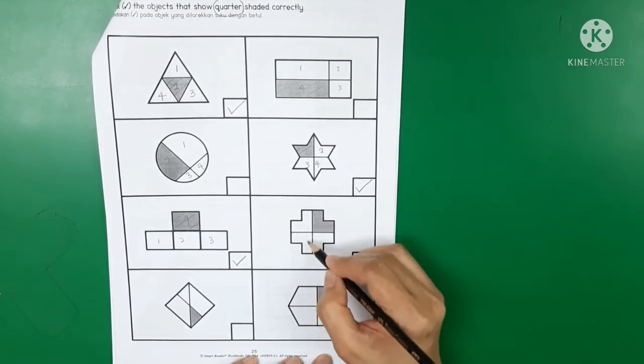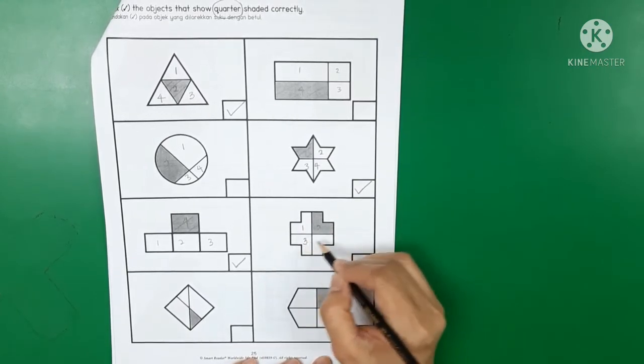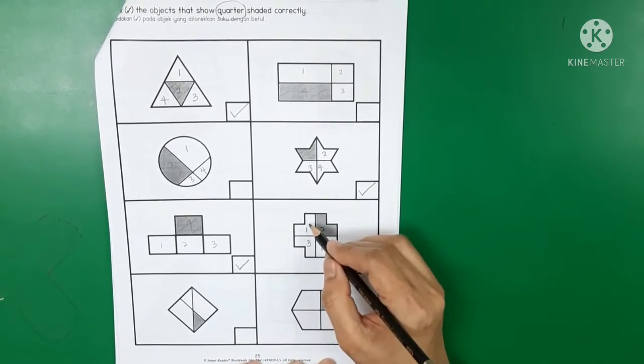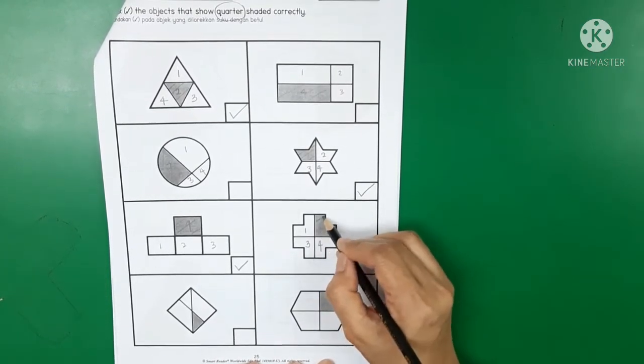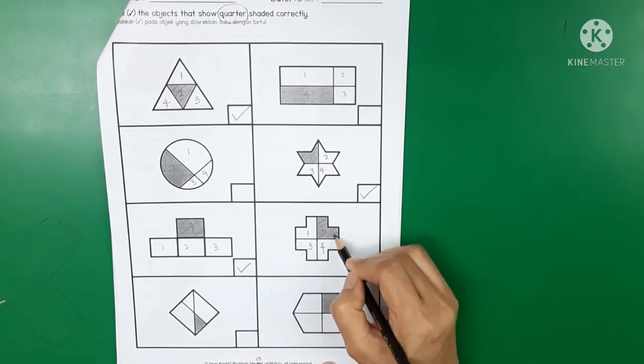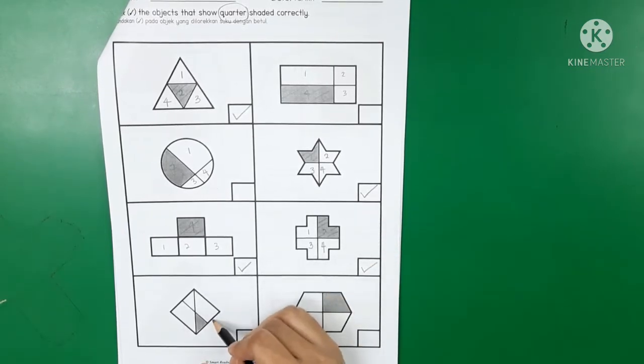Look at this shape. It had been divided into 4. 1, 2, 3, and 4. Are they of equal sizes? Yes. Therefore, the shaded area here is showing a quarter correctly. Put a tick.